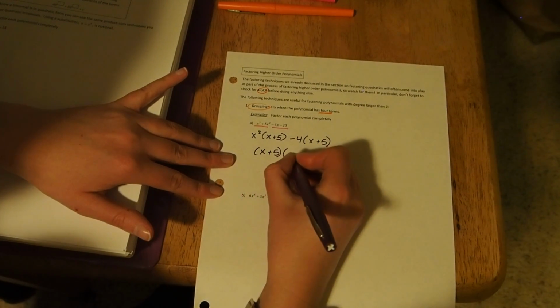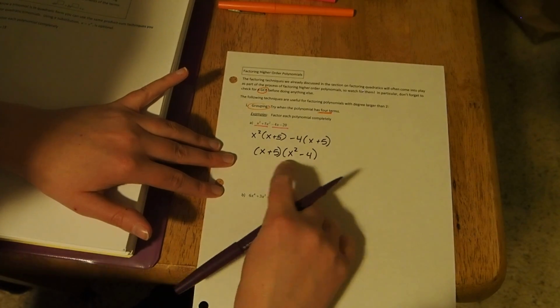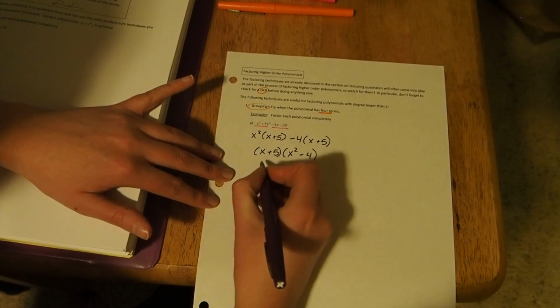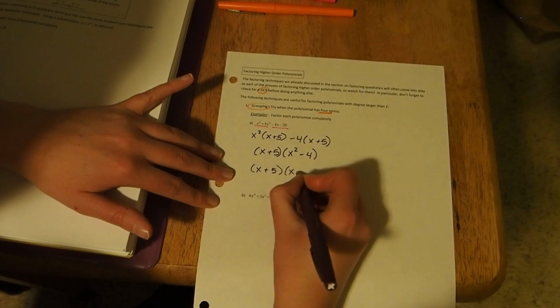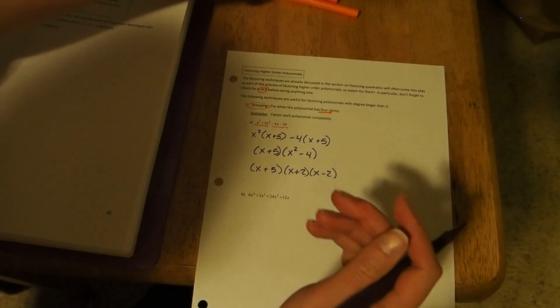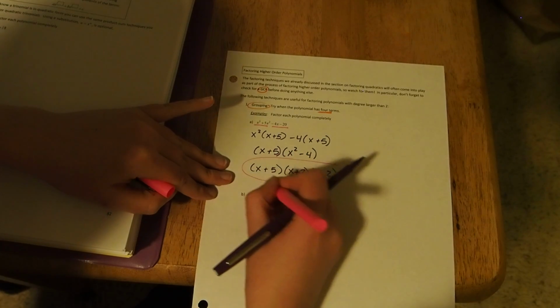When you pull that out, the first term leaves you with x squared, minus 4 from the second term. Now, that's been factored, but it's not factored completely because you have a difference of squares right here. So you can factor that again into x plus 5 times x plus 2 times x minus 2. Now it's been factored completely. So you want to factor until you don't have any factorable quadratics left.